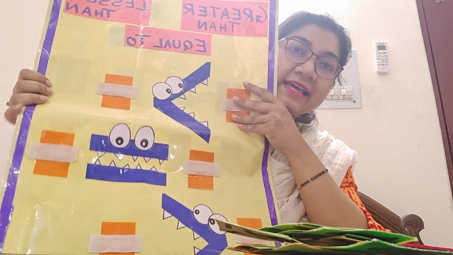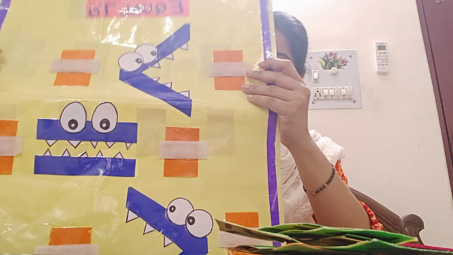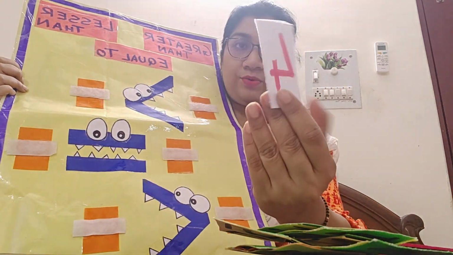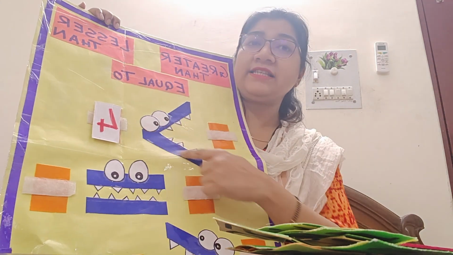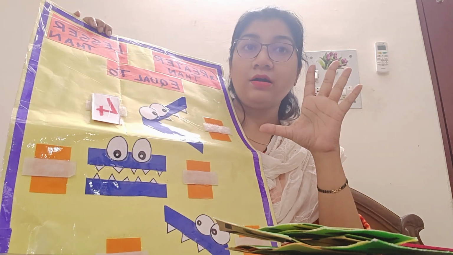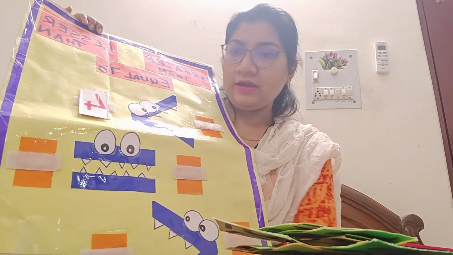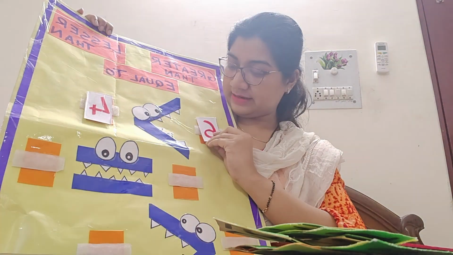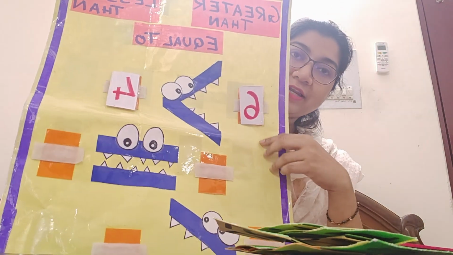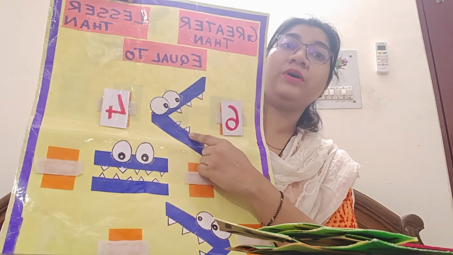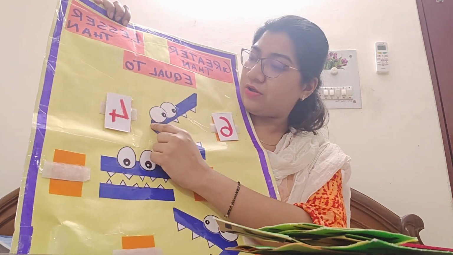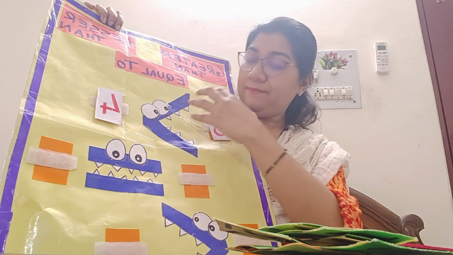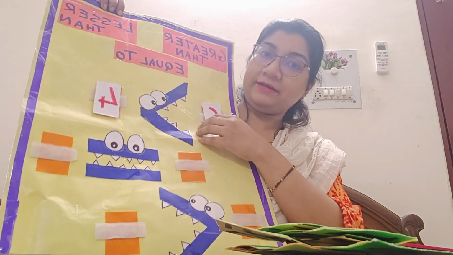Next we have this greater than and less than chart. So as you can see, I also have the numbers with the velcro. Okay, so I stick 4 over here. Now the crocodile's mouth opens towards the bigger number. He is a hungry crocodile. So this is 6. 6 is a bigger number than 4. So can you see? The crocodile's mouth opens towards the big food, the bigger number. The small number is always on the pointed side and the bigger number always on the open side.